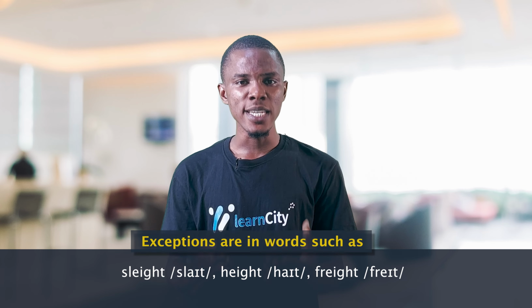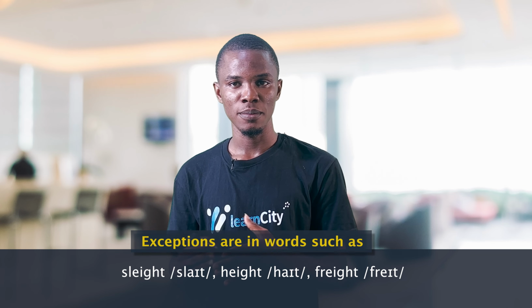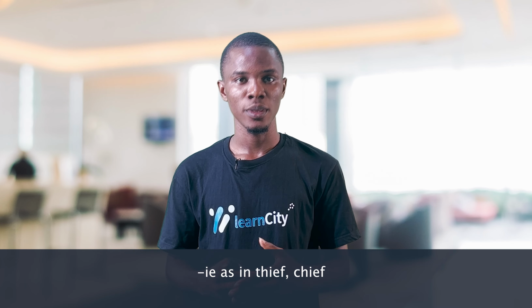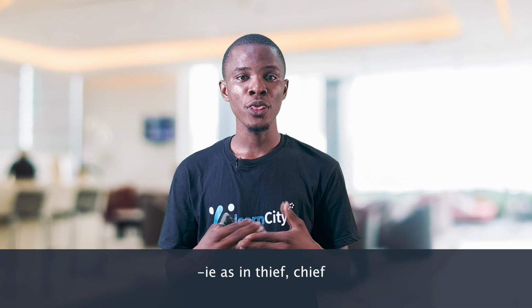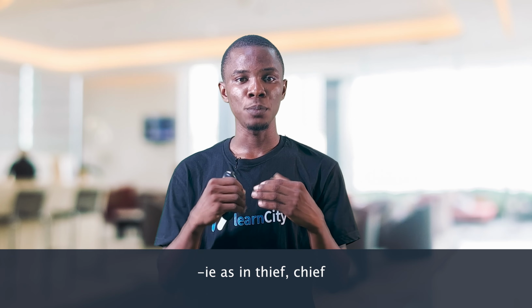The vowel E is also found in words that contain the letters IE, as in thief, chief. You can see the way I pronounce those words.